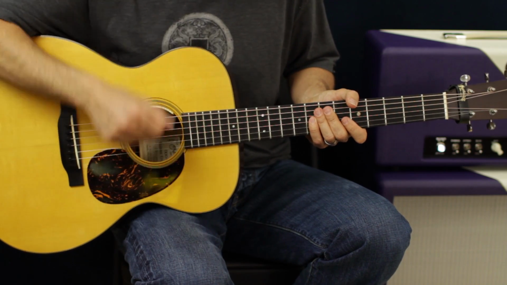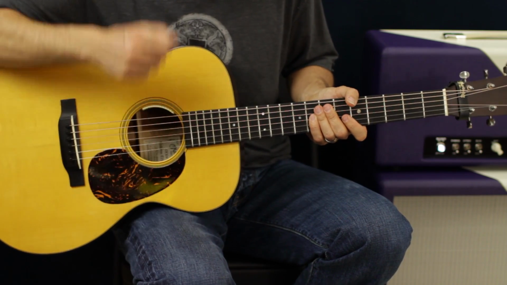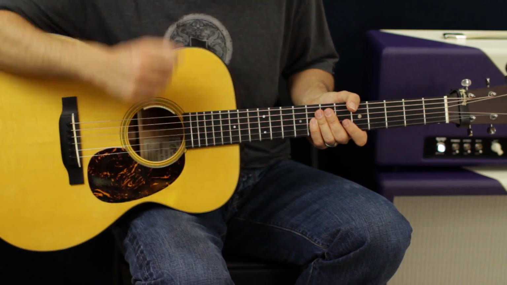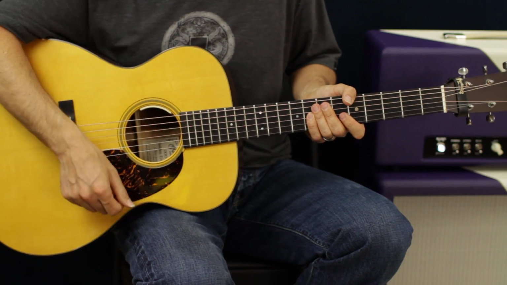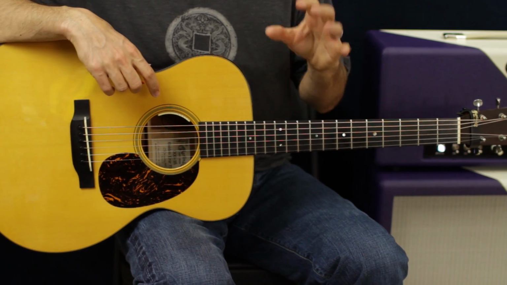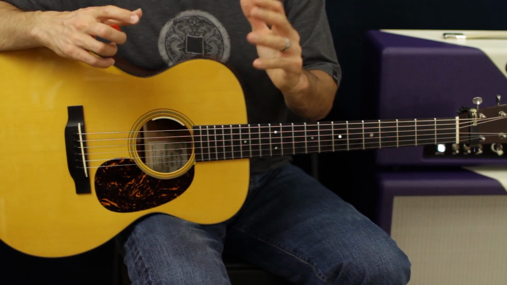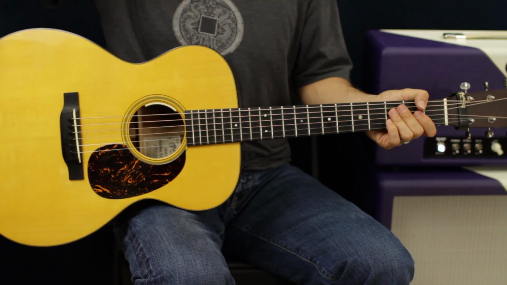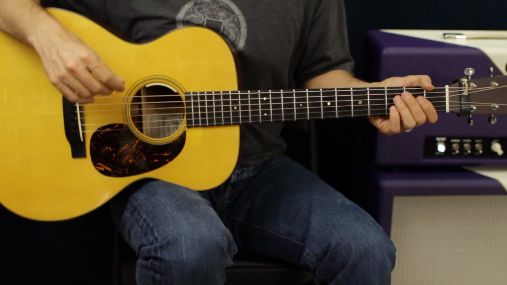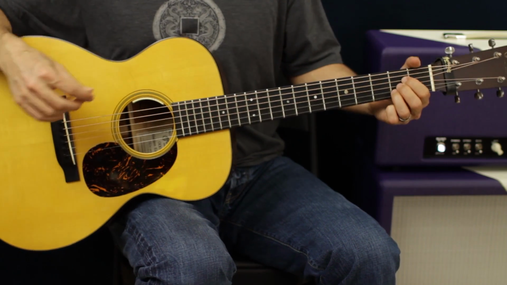Just as long as you remember it's 1, 2, 3, 4, or 1 and 2 and 3 and 4 and, right? So the ands are the upstrokes. So you can write that even on the top of your paper as well. Numbers down, ands up. So then, after a while, you can keep the 8th note thing going. You switch between 3 chords.